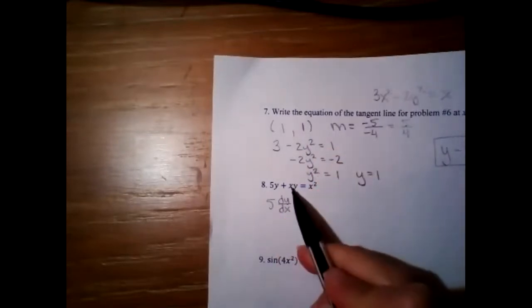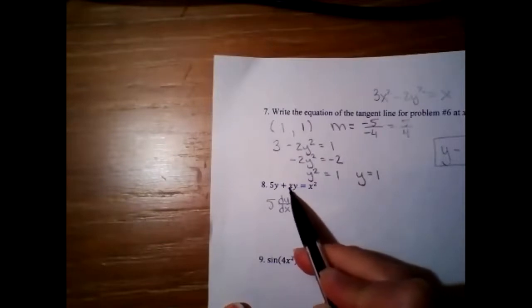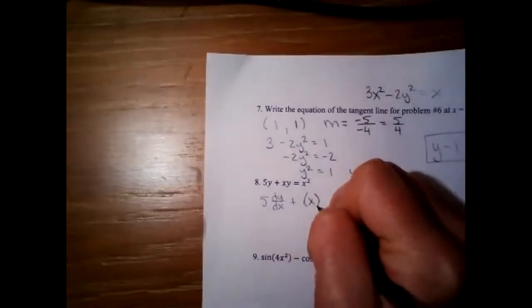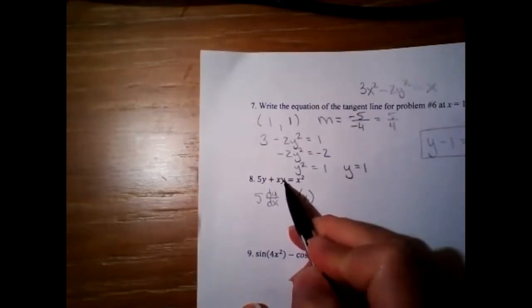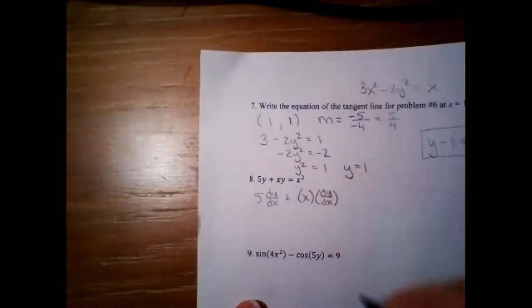Plus, right, this is going to be a product rule. x is the first function, y is the second function. So product rule is the first, that's x, times derivative of the second. So derivative of y is dy dx.